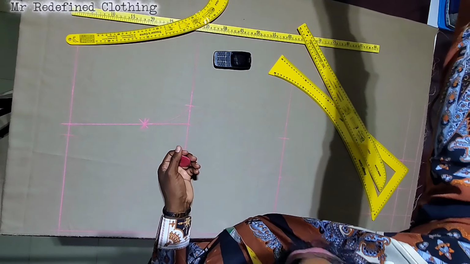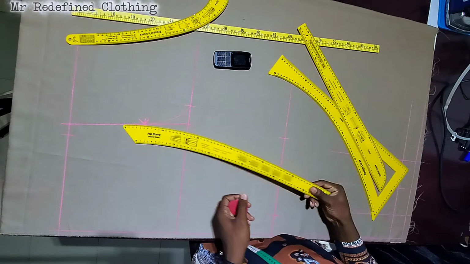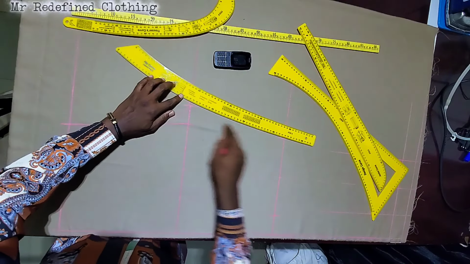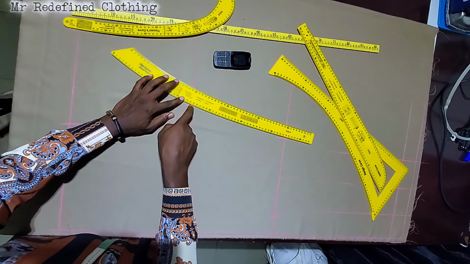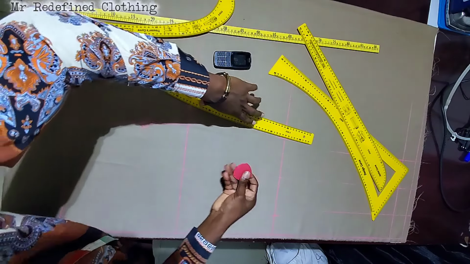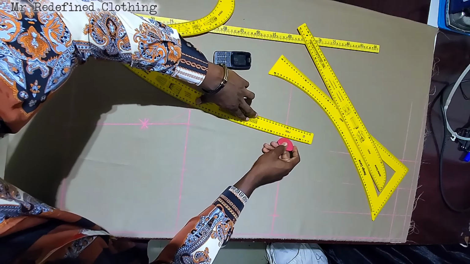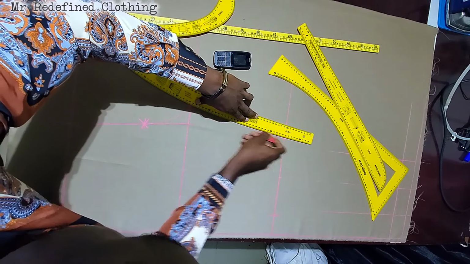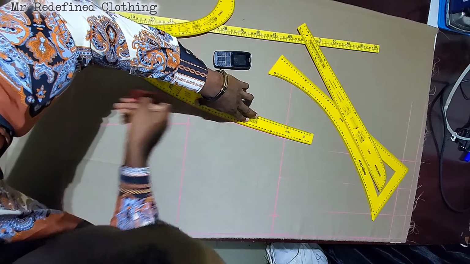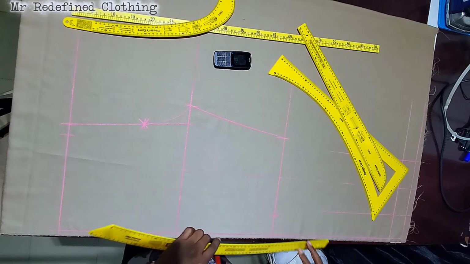Then you bring your hip curve this way. Place it in this form where you connect your extra 2 inches on the hip to your knee line this way. Carefully hold it firmly and then connect all through this way, just like this, right?